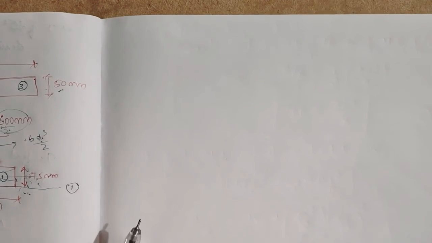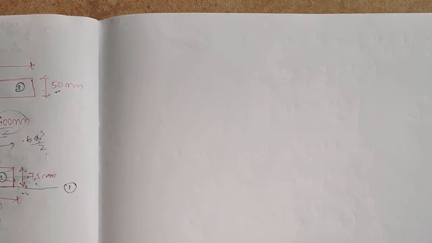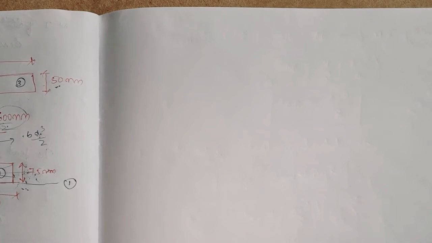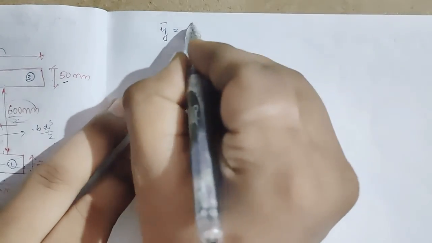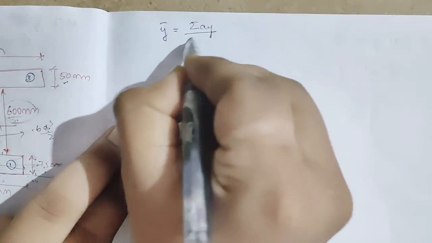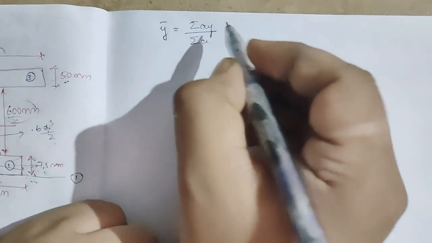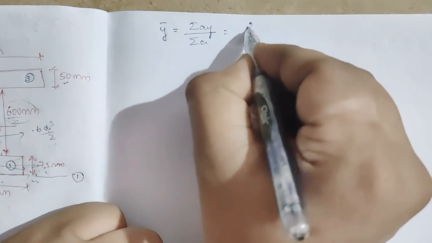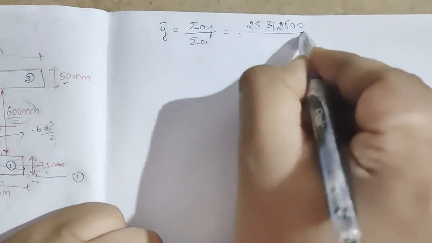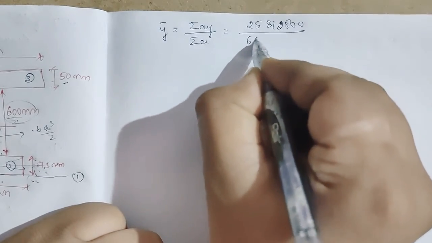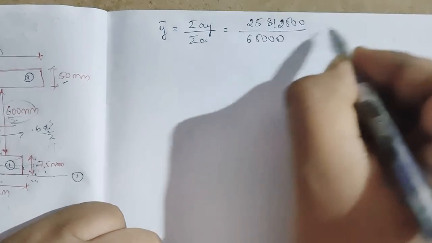So now what I will do, see here. I need to find the moment of inertia along the horizontal axis. Before that I will find the y bar value, that is summation of ay by summation of a. It is nothing but 2581 divided by 65,000.